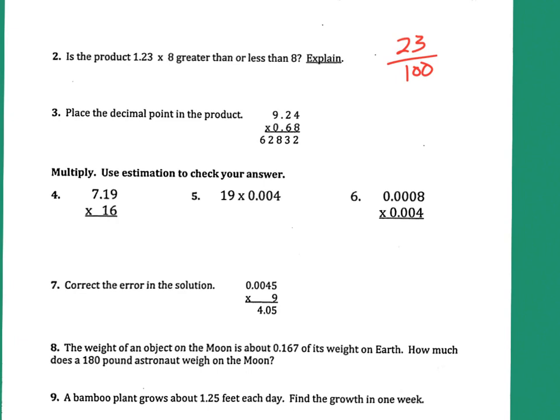It wants us to put the decimal point in the product, so remember, we're counting over however many decimals here and here and putting that together and then counting over that many here. And now it wants you to multiply and then use estimation to check your answer. So I'd like you to just multiply. When we're talking about estimation, we're thinking about, like in this problem up here, I had 7 times 16. Well, what is that? And then a little bit more. So see if your answer is correct according to your estimation. But yeah, you do need to solve these.